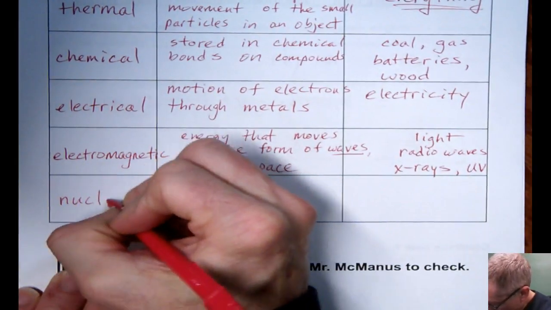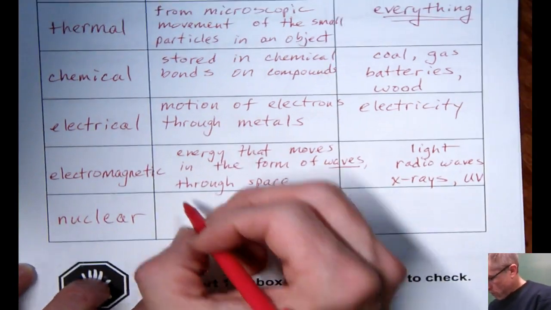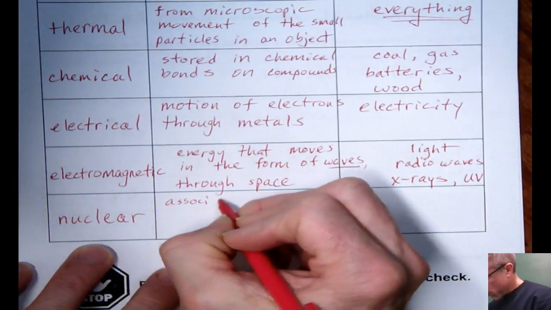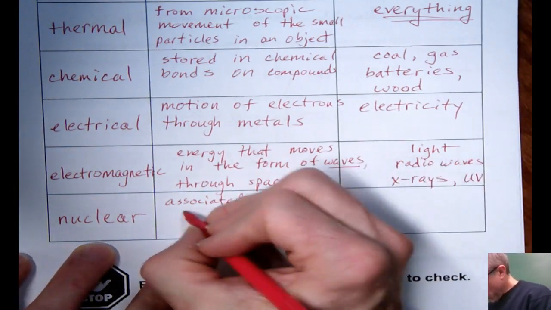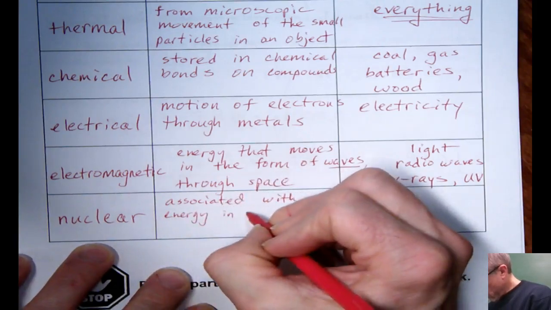This one is probably not as familiar to you, although it's a very important source of energy and could potentially, if we figure out a safe way to do it, solve some of the energy crisis we have with not having enough energy to fuel the needs of the world. But the nuclear energy, this is associated with the energy in the nucleus.